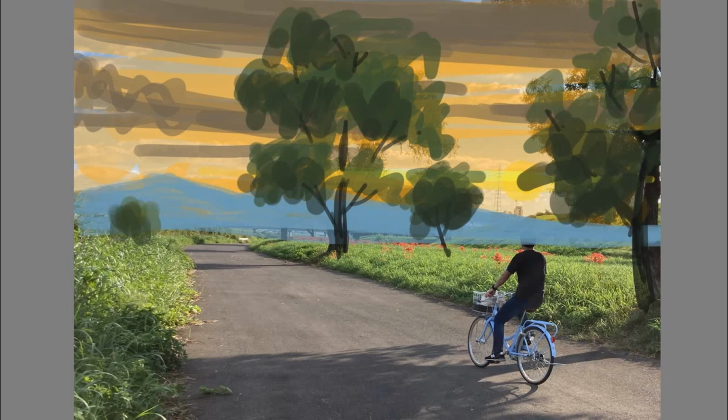Okay, then we've got this grass, and we've got these lovely red flowers which are Japanese, called higanbana. But before I do that, we can find the colour of that. Oh no, we have to go to this layer, so we can get the colour of that.